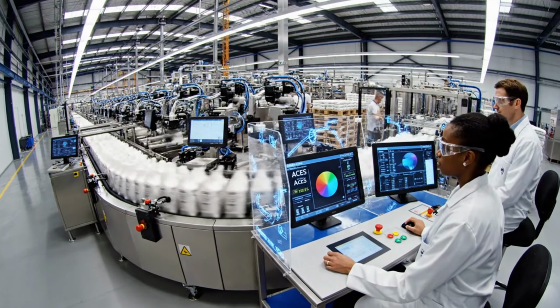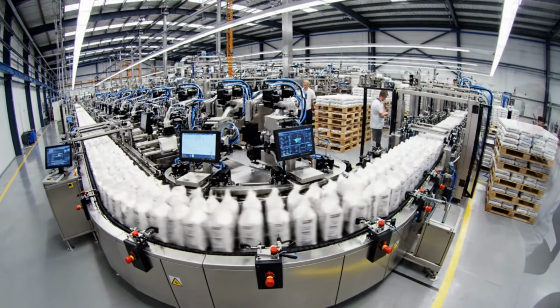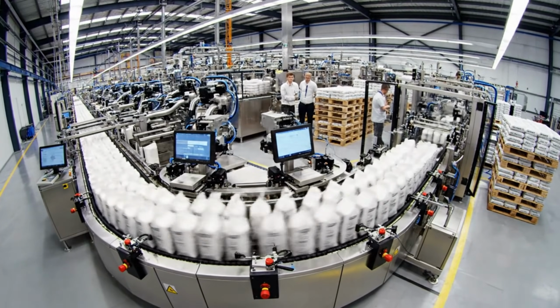The weight tolerances are holding steady at 0.1 gram across the board. Flawless execution. The new calibration really paid off.